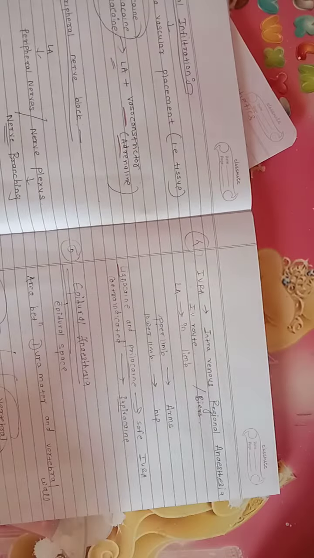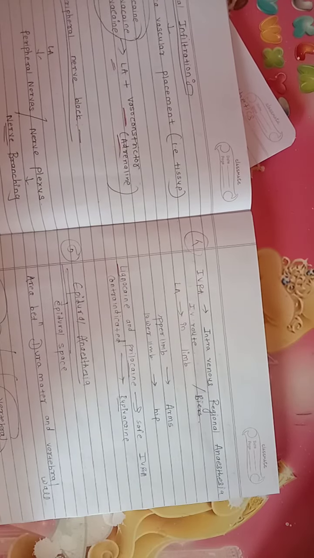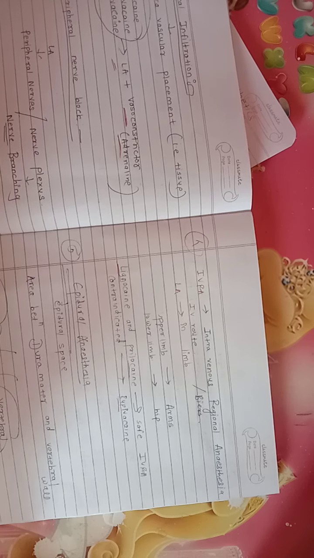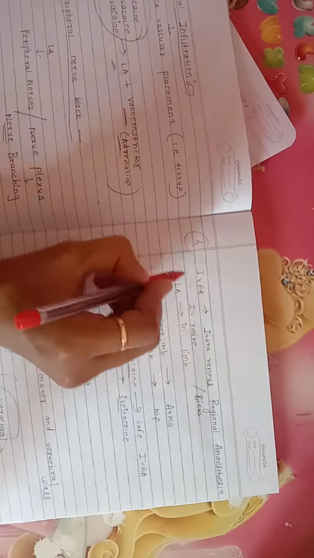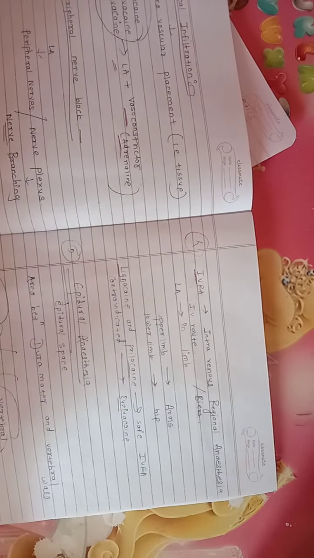Then the next one is intravenous regional anesthesia. In intravenous regional anesthesia, we inject local anesthetic by IV route into the limbs, the upper limb, that is the arms, and the lower limb, that is the hip, etc. In this method we use lignocaine and prilocaine, because they are safe intravenously. As per the name, IV, intravenous regional anesthesia, we inject local anesthetic by IV route. And bupivacaine is contraindicated in this method.